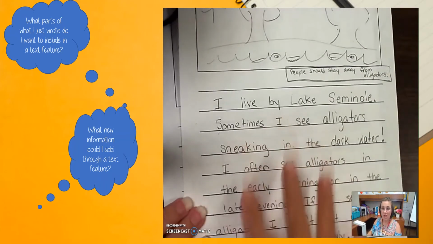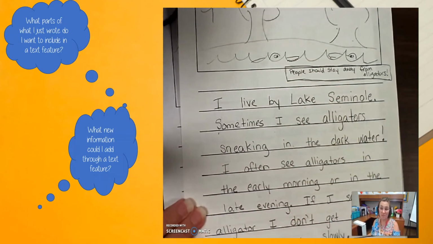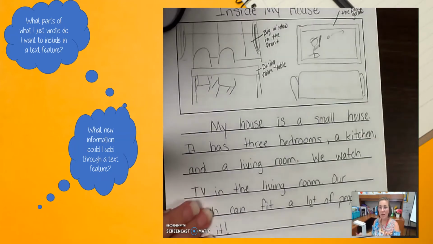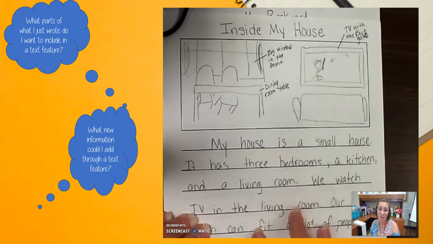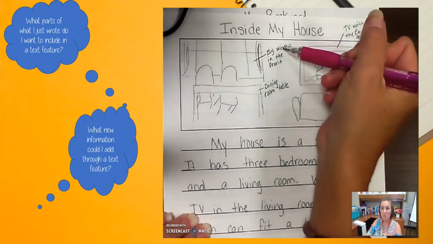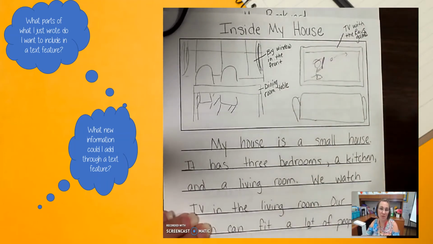And on this page, I showed a caption of how people should stay away from alligators. On this page, I thought, what is some new information I could put in the text feature that's not in my writing? And I added some labels of some important things in my house that wasn't in my writing, but it was new information. That's how you can use text features to give even more information to your readers about your topic.